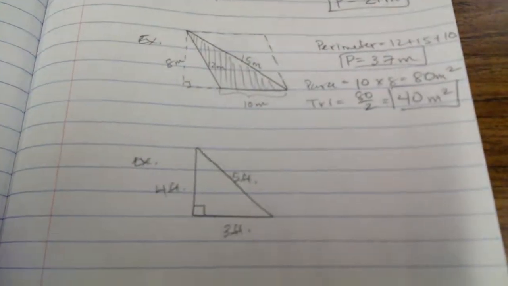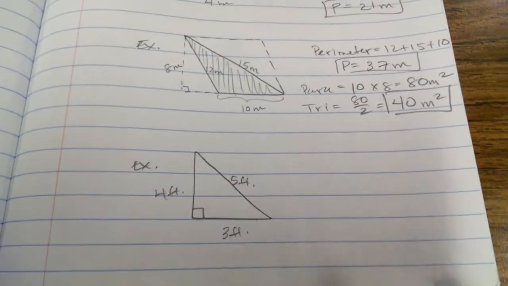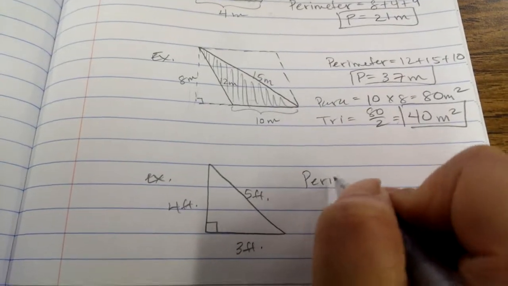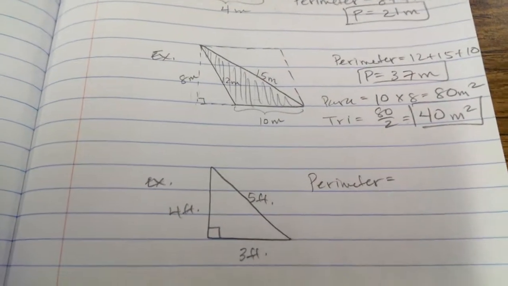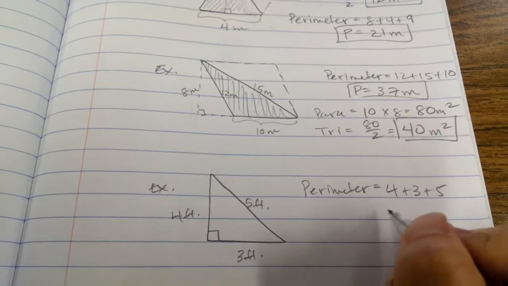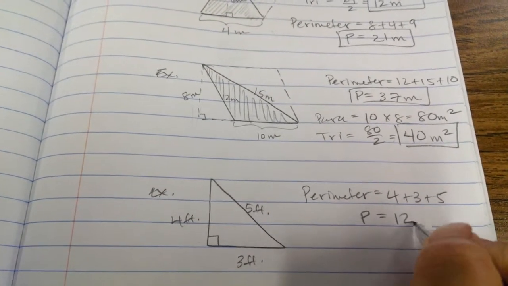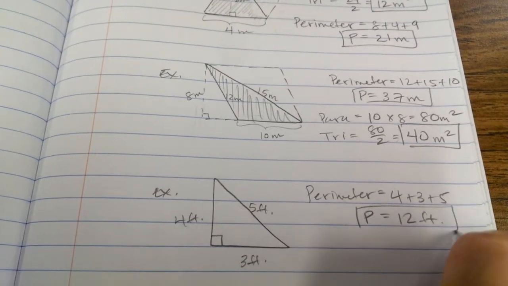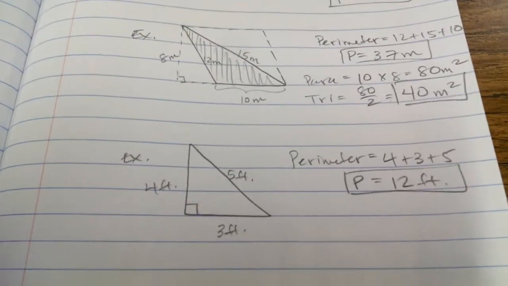So now let's do it without doubling. Now if you look at this triangle, the perimeter are the three sides, right? So it's 4 plus 3 plus 5, which gives us a perimeter of 12 feet. Not feet squared because it's not area, it's perimeter.